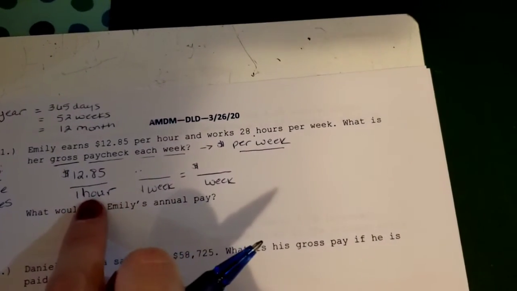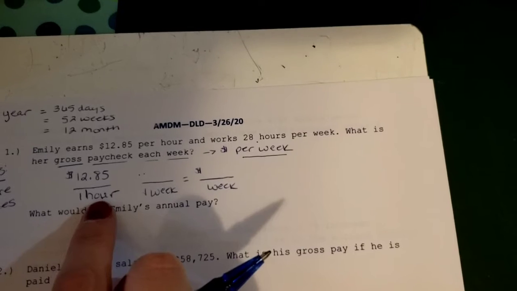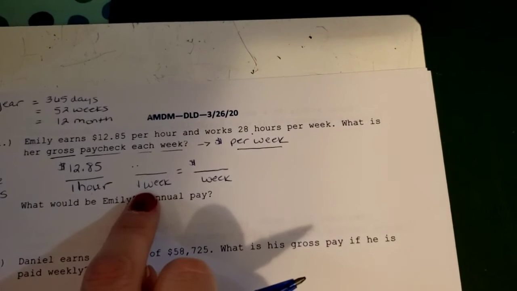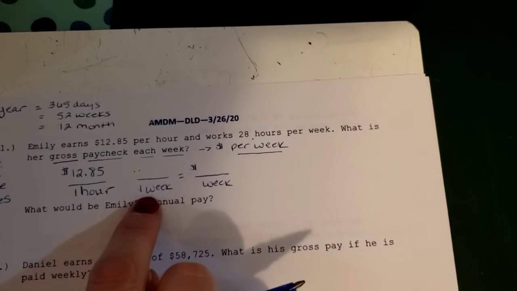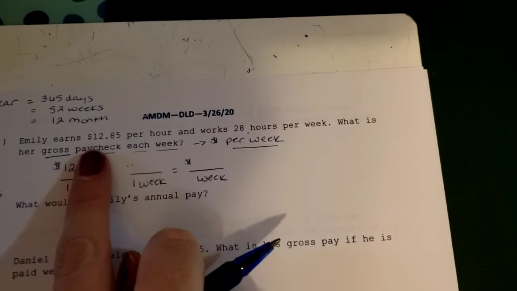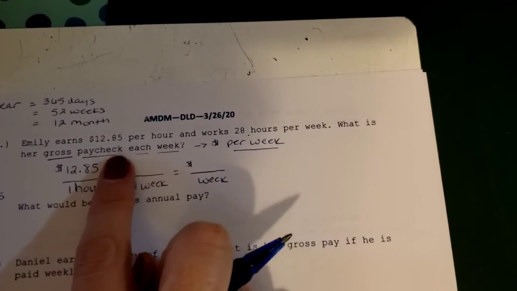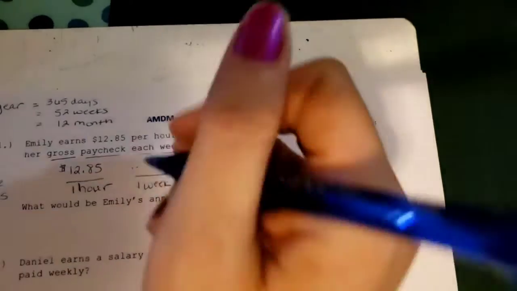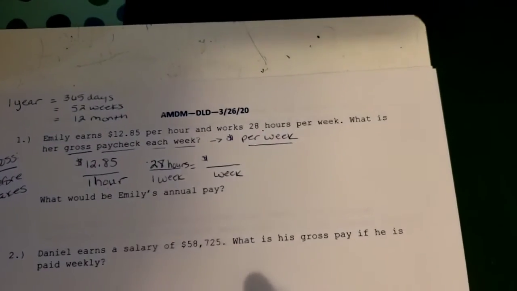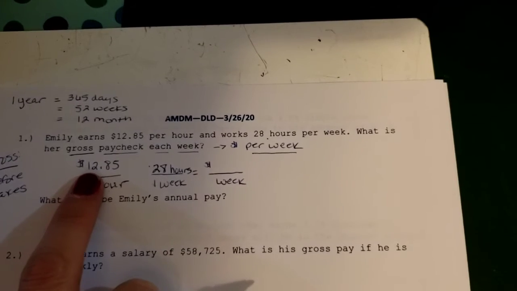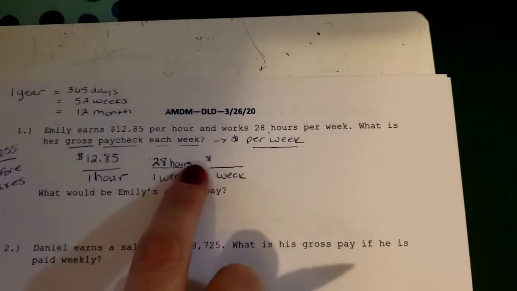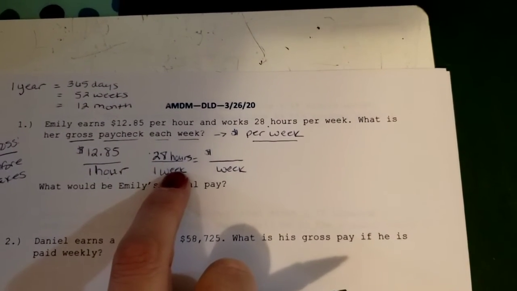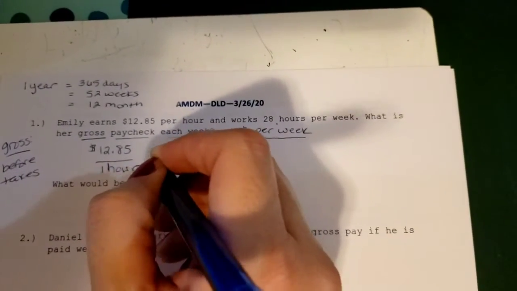So in order to accomplish that, I have to get rid of the hours. So my week goes on the bottom. How many hours in this case is a week equal to? Well, Emily works 28 hours per week. So I'm going to put that here, 28 hours in 1 week. So she makes $12.85 in 1 hour, and she works 28 hours in 1 week. Now I multiply.